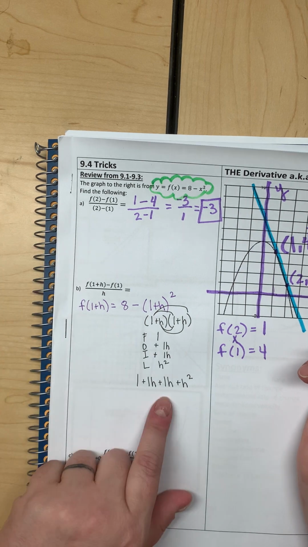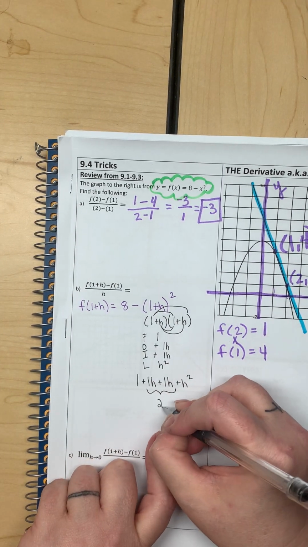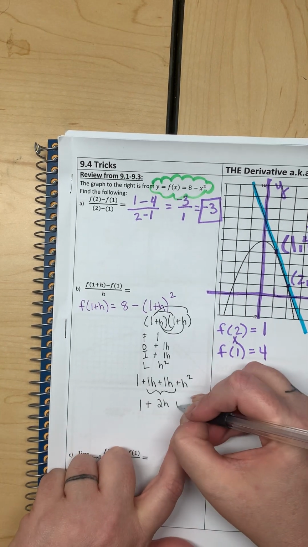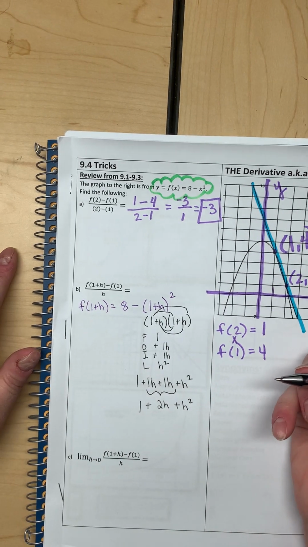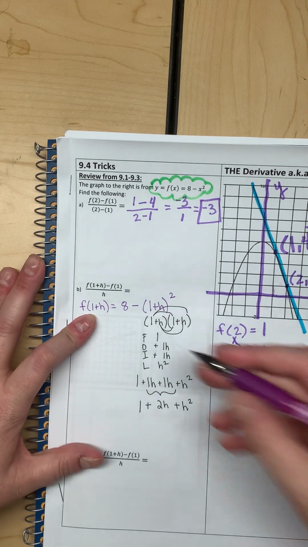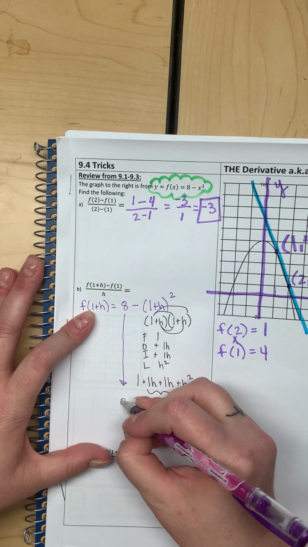Okay, then 1h plus 1h, that makes 2 h's with a 1 plus still in the front and a plus h squared on the back end. Okay, but that's not the answer. That's not even the answer for f of 1 plus h, because we're still missing the 8 from the very beginning. So let me bring it down, 8.